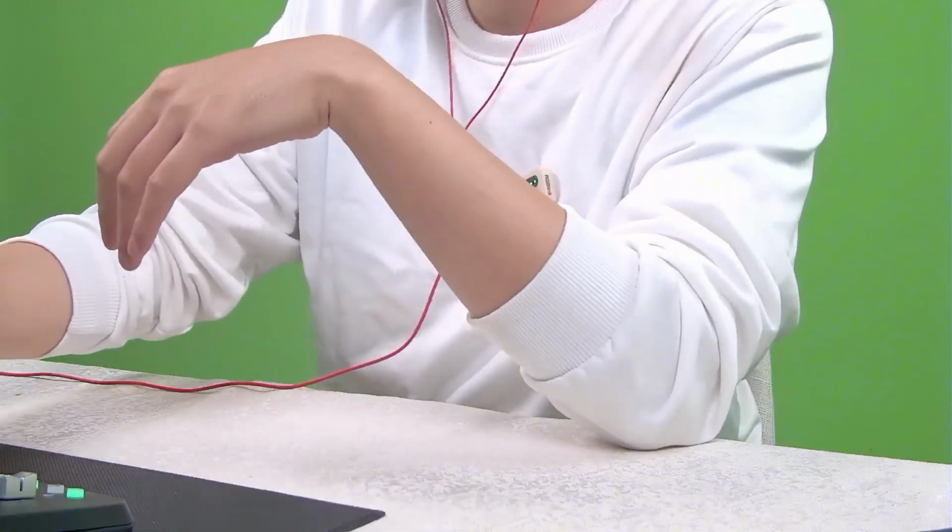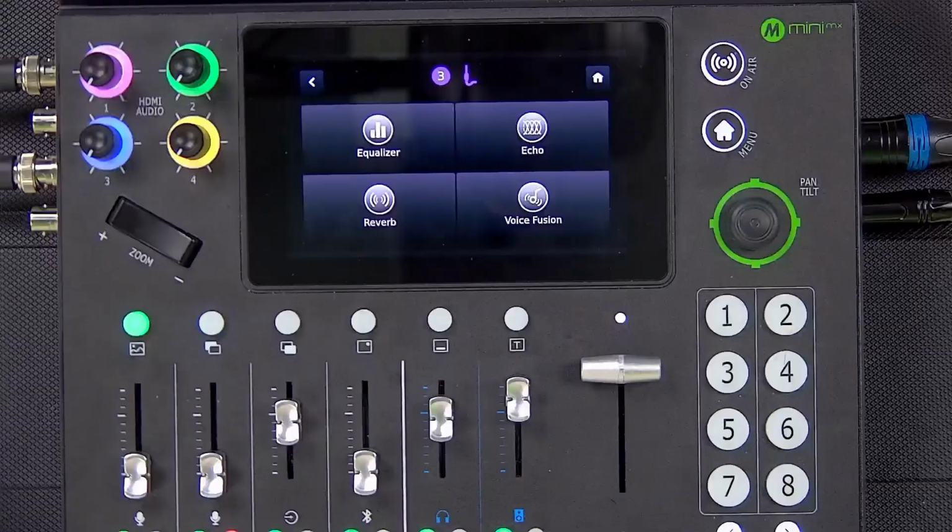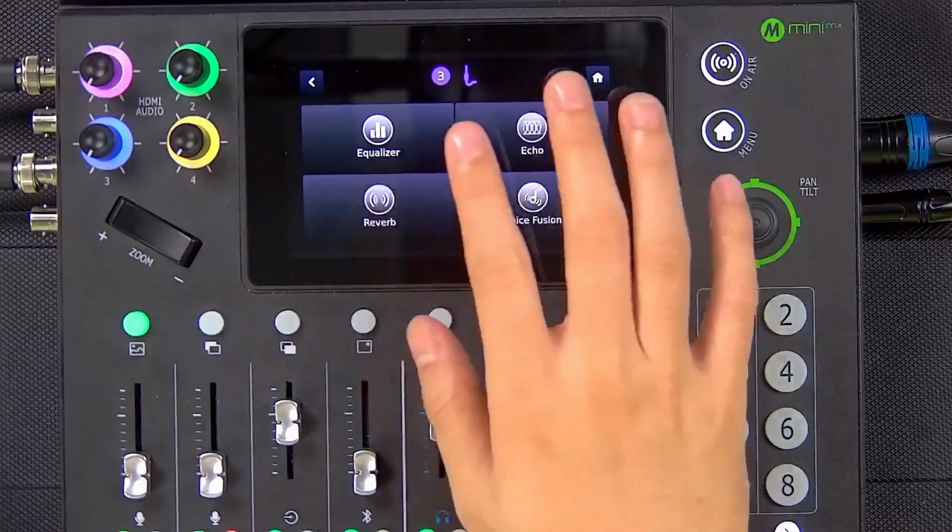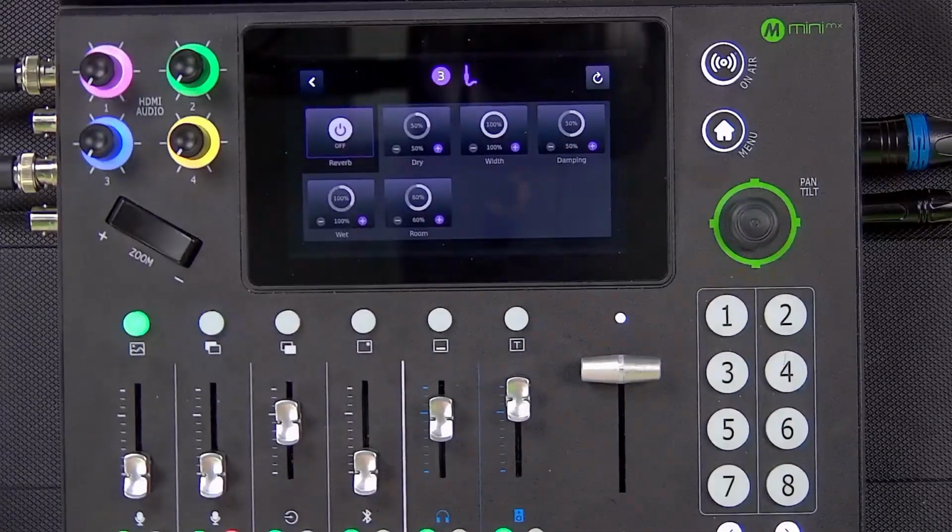Okay, let's go back to Minimix SDI. Let's go to Reverb again. This time I'm going to demo it with Steve Jobs' speech at Stanford back in 2005.